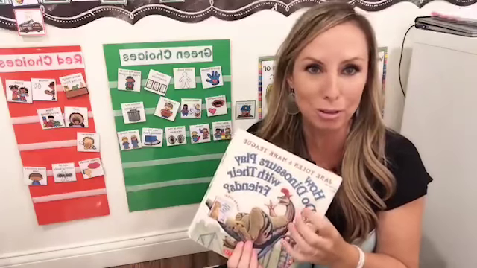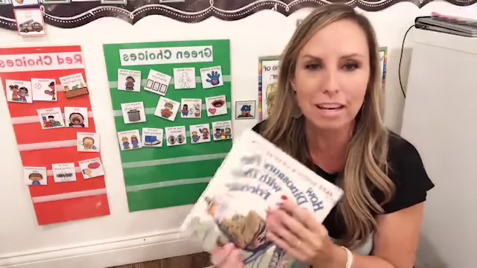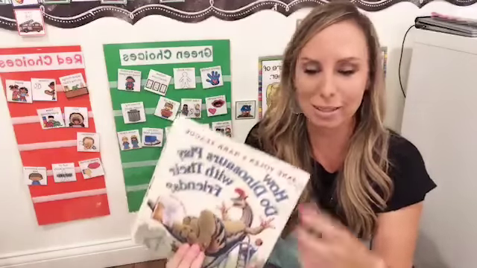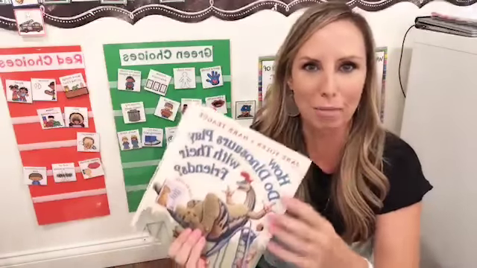I always want to create a classroom community that is positive, and I think this is a great way to do it, with these green and red choices. So it just makes my heart happy.